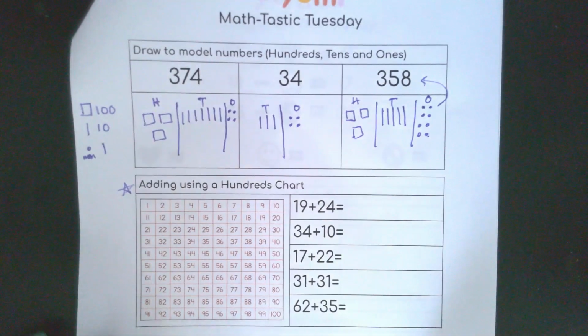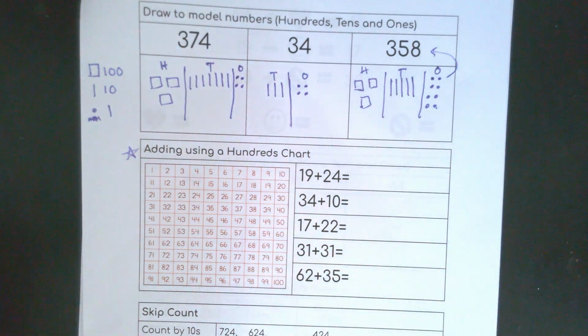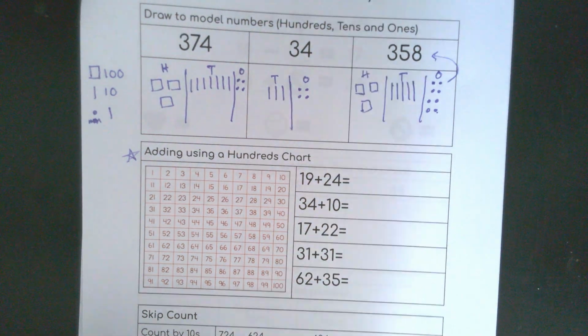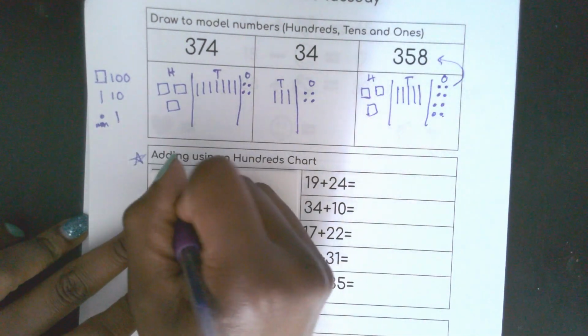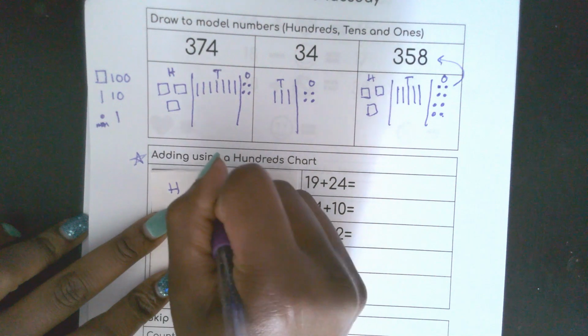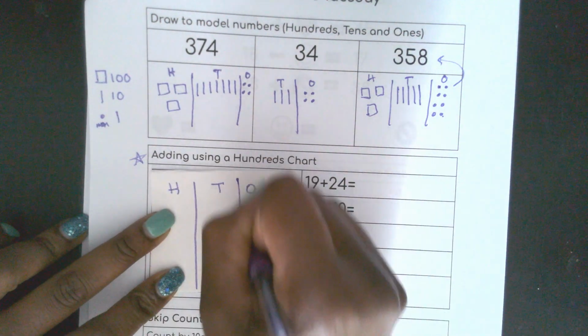Now here, last week we did this. We added using a hundreds chart. So see here how I have 19 plus 24. I can use the place value chart that we've been using up here at the top to show that.